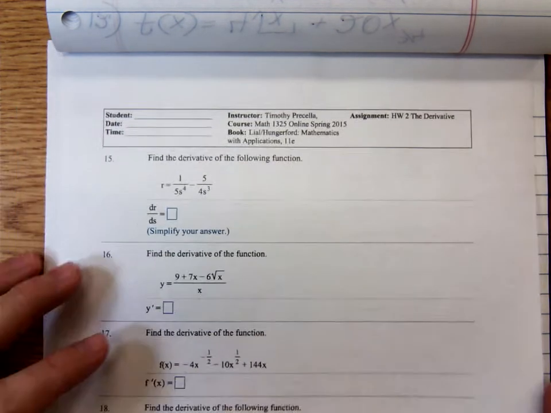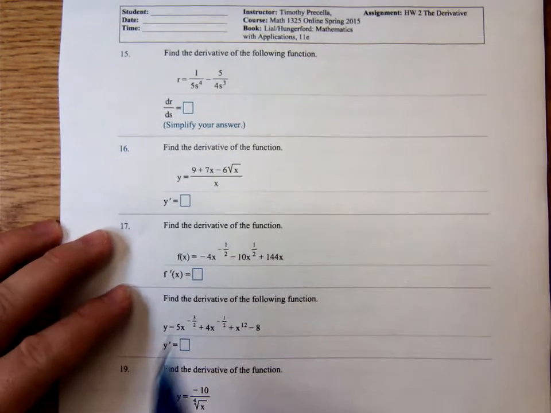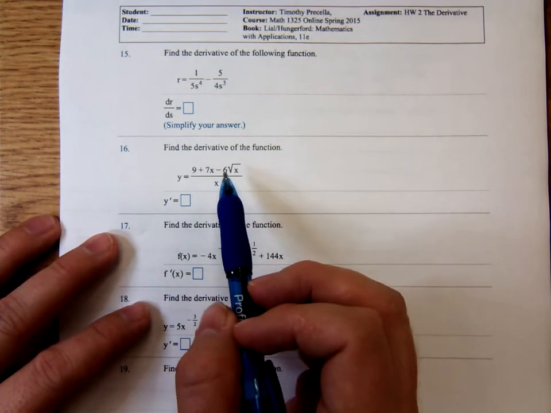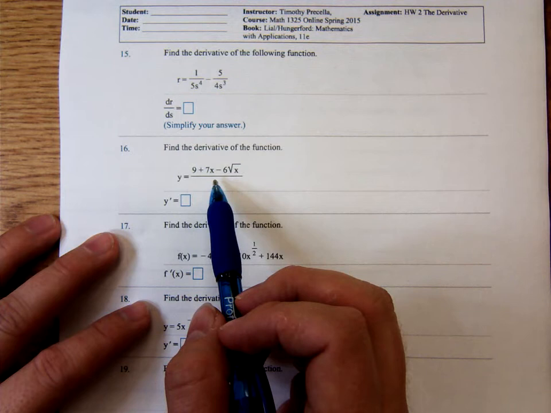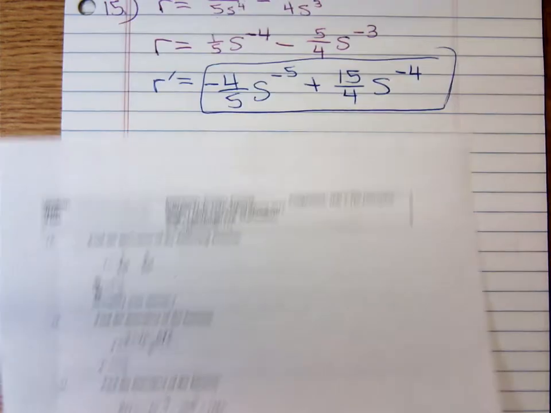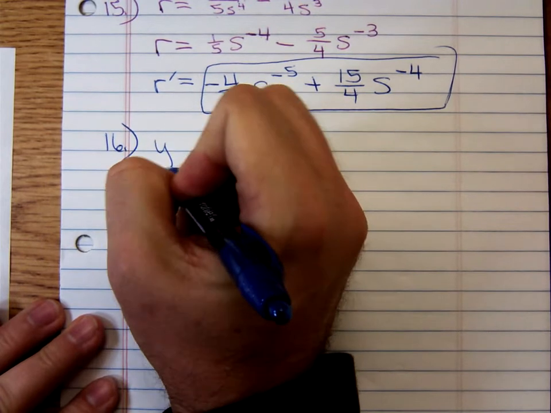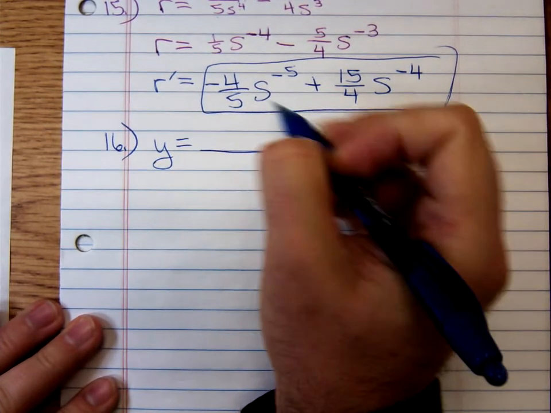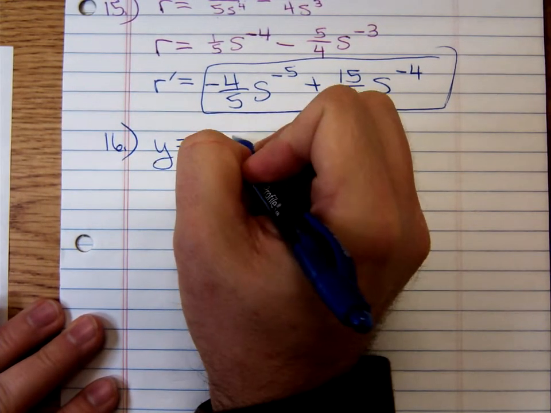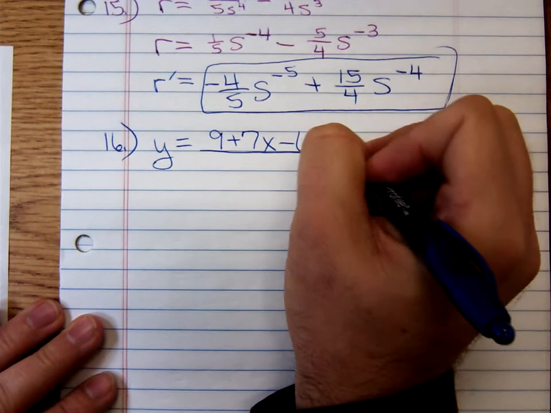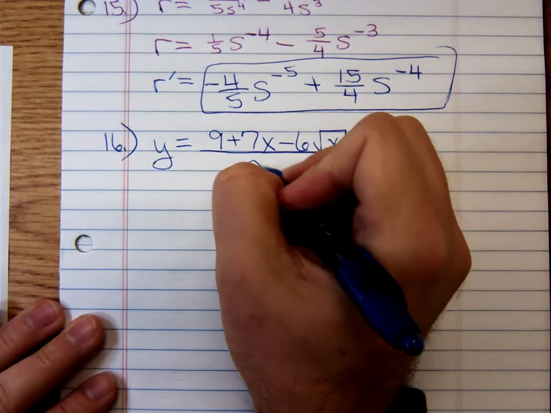We still have some time. Let's do number 16. Look at number 16. Let me recopy that here because we're going to need plenty of room. y equals 9 plus 7x minus 6 square roots of x, all divided by x.